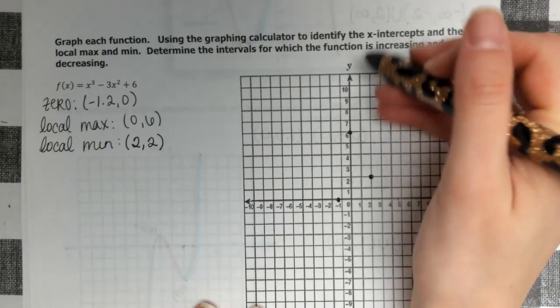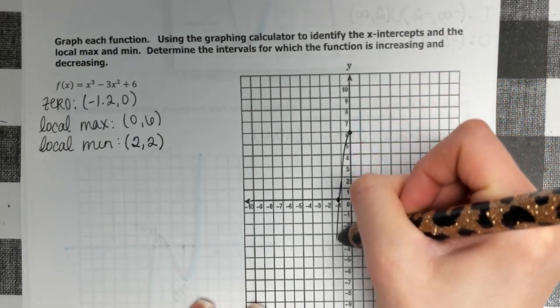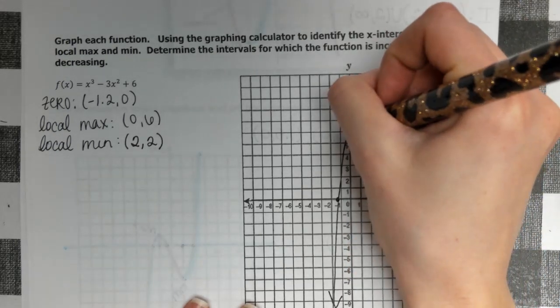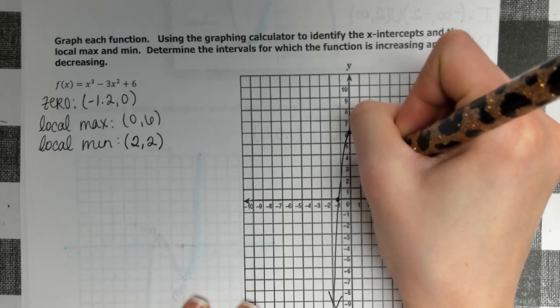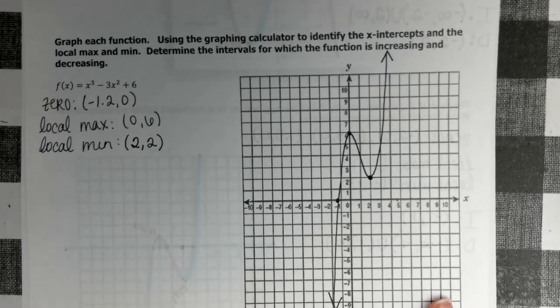So I know this 6 is a maximum, so I'm going to pass through that zero and just keep going down. And then I know that 2, 2 is a minimum, so I'm going to hit that and then come back up, just like what my graph on my calculator shows.